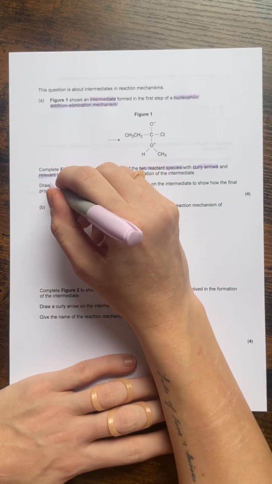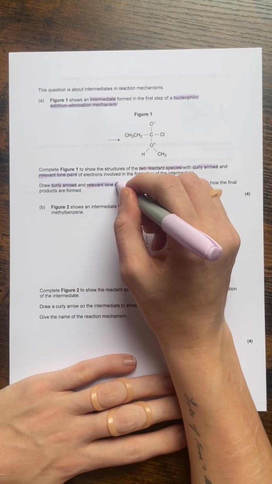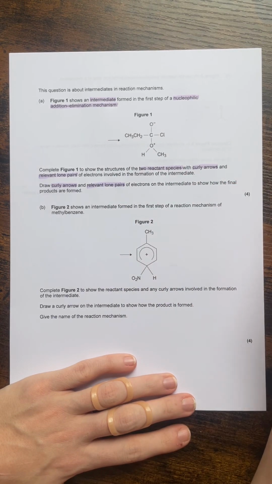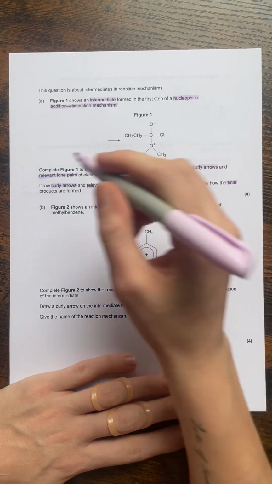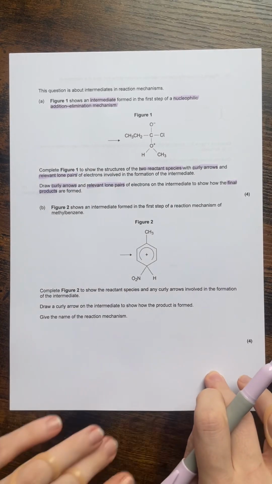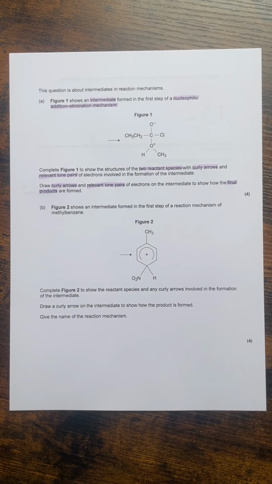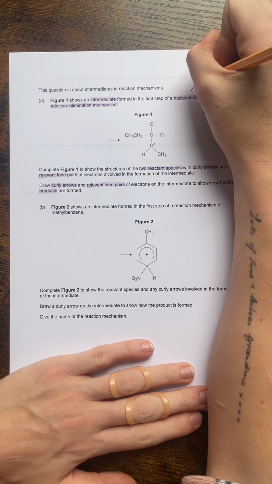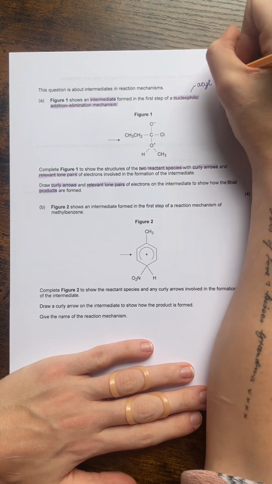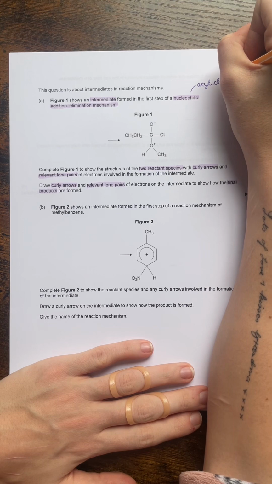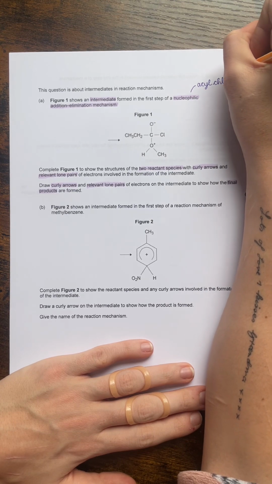Then we also need to draw curly arrows and relevant lone pairs of electrons on the intermediate to show how the final products are formed. It doesn't want you to draw the final products, just to show from the intermediate how we would get to the product. So this is where we probably want to have a good understanding of nucleophilic addition-elimination to appreciate that that mechanism is only ever one that we would be asked to draw if our starting point was an acyl chloride, reacting, of course, with a nucleophile.